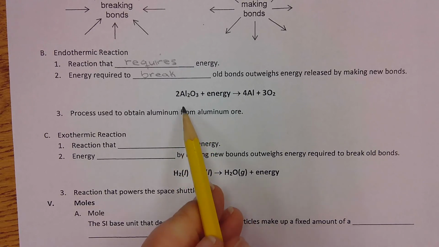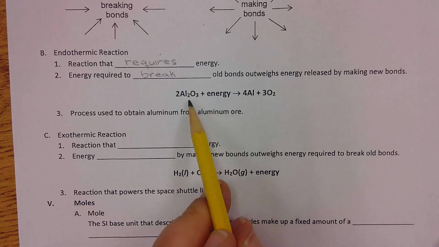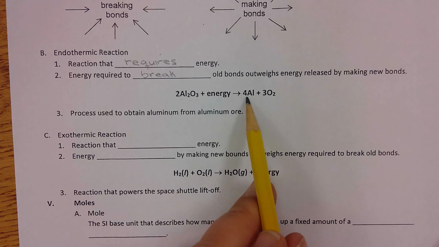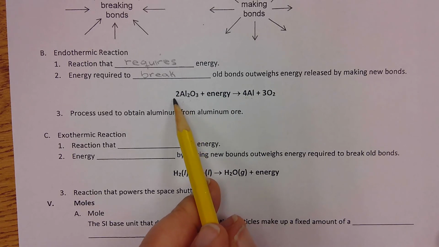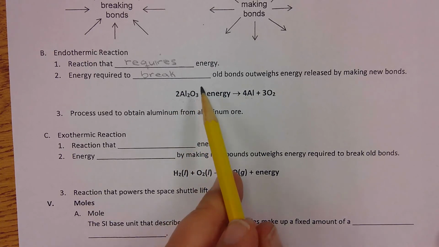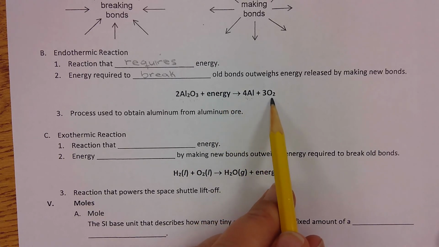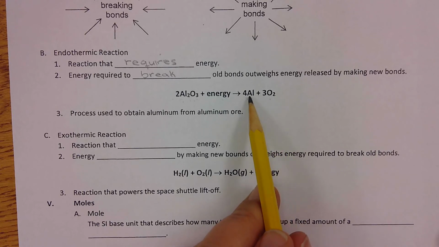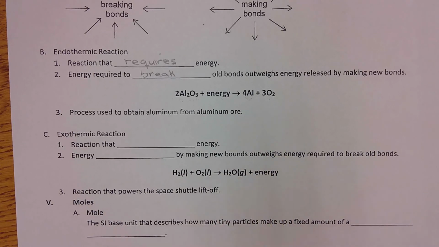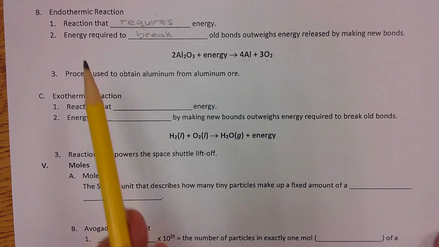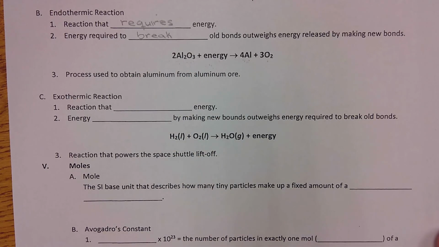So here we have aluminum oxide. You have to add energy to that to break it apart to get aluminum, to make aluminum foil, right? It's got to come from somewhere. So this is what they mine and they find in the ground. It's an ore. They have to add energy to it to get aluminum by itself, and then there's oxygen left over. But then that aluminum is used to make aluminum foil. But that's an endothermic reaction. You have to add in energy.